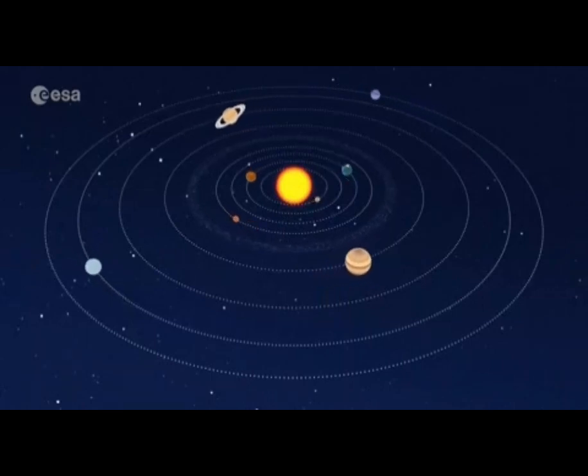Whereas a light year is actually an astronomical unit used to measure the distances between celestial bodies. It's a unit used to measure the distances between the planets and stars as well.